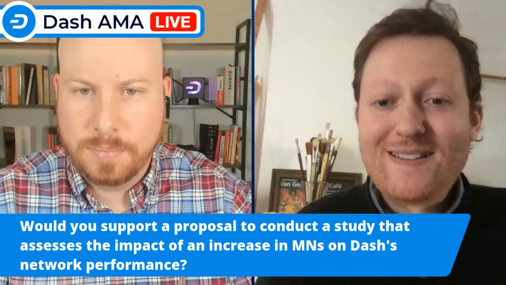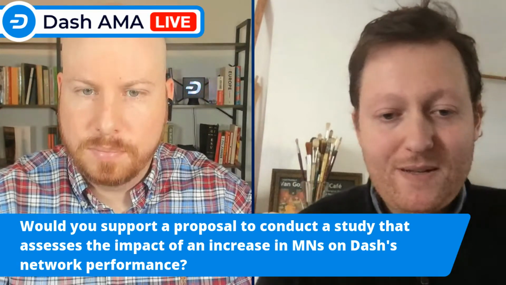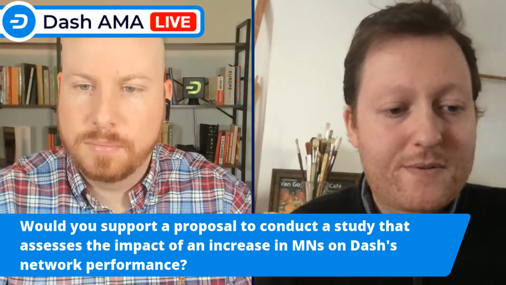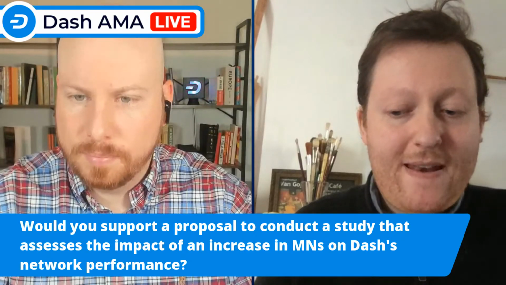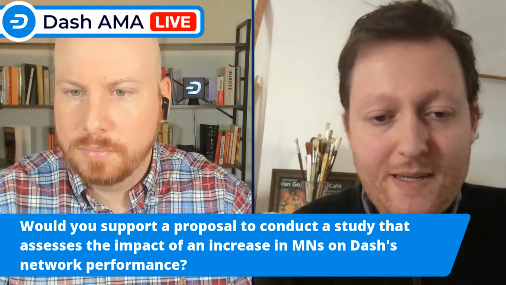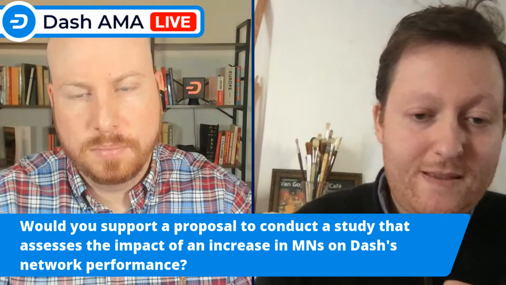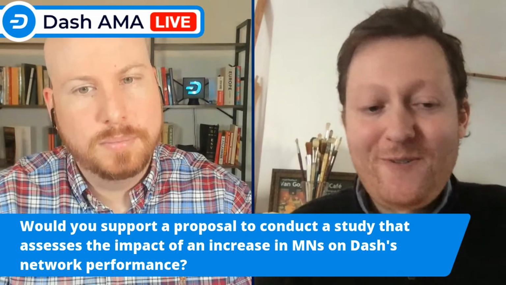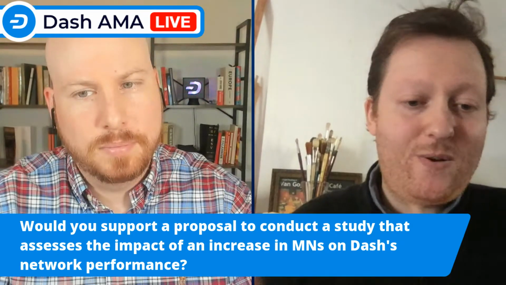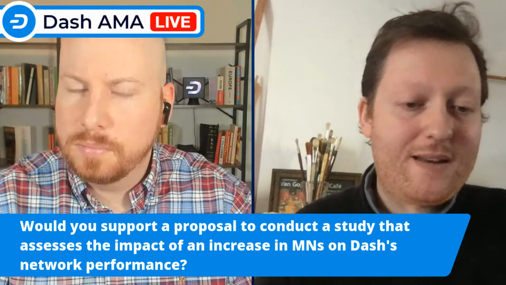Then we built upon it in 2018, with the deterministic Masternode list, quorums, and threshold cryptography. And now in 2021, we have the next version coming out in V18, which will, at least theoretically, improve the performance quite a lot. So that is already something we're working on continuously.